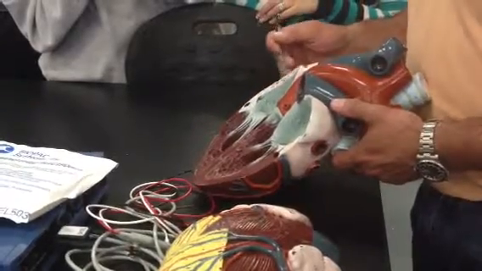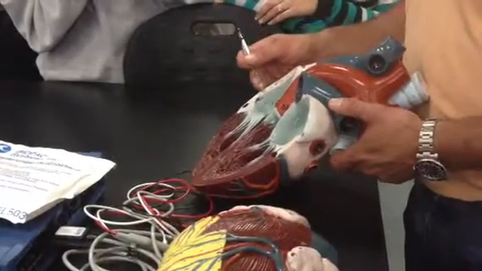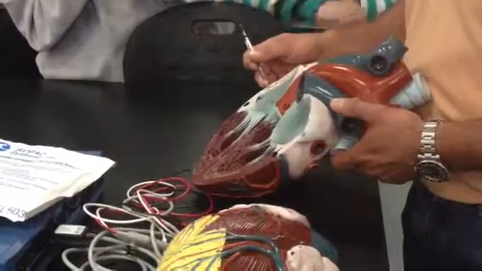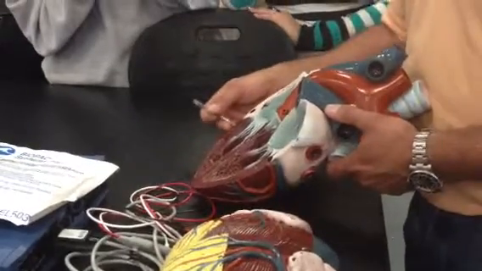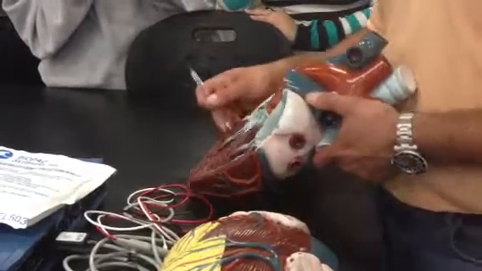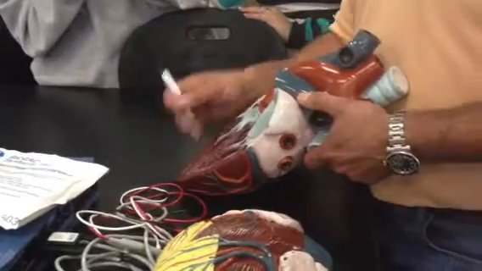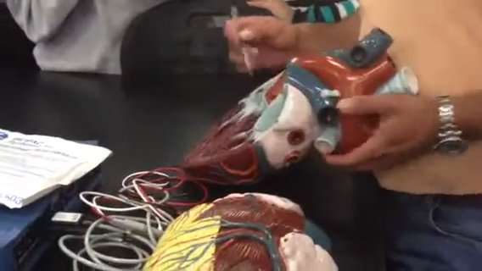Now, in the atrium, you have these muscular ridges that are the pectinate muscles, and in the ventricle, you have the trabecular muscles. They have a rougher appearance than the smoother atrium.